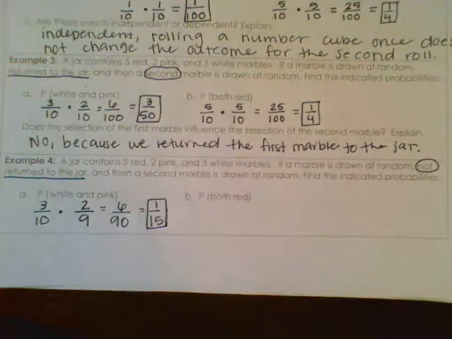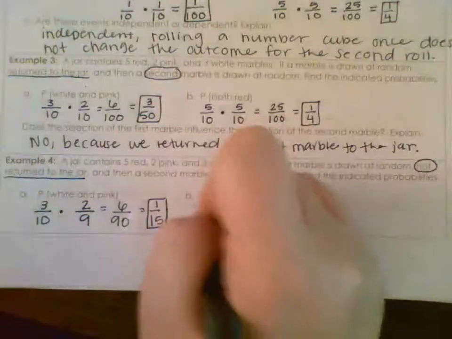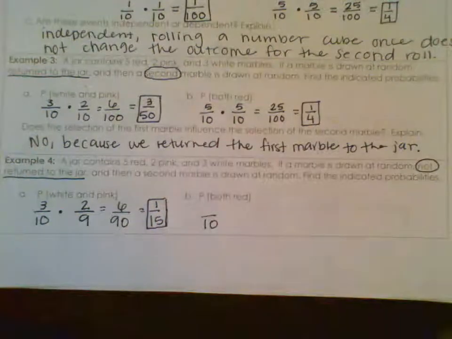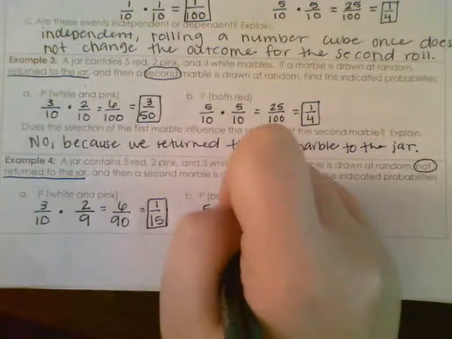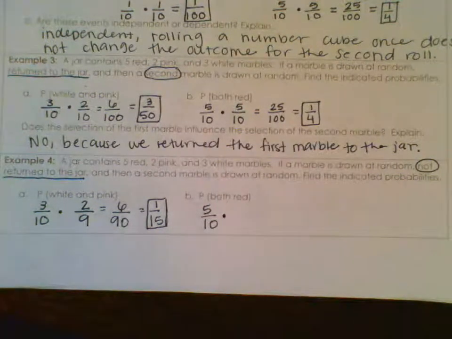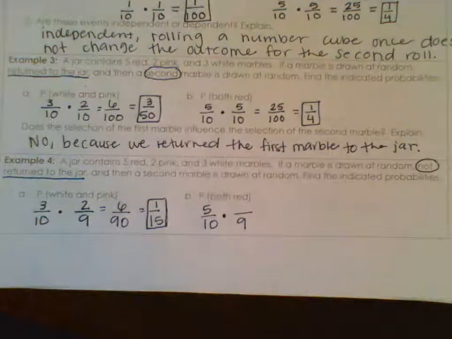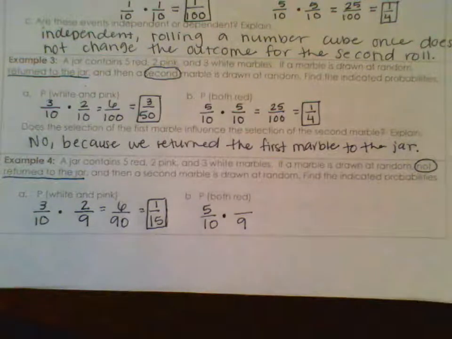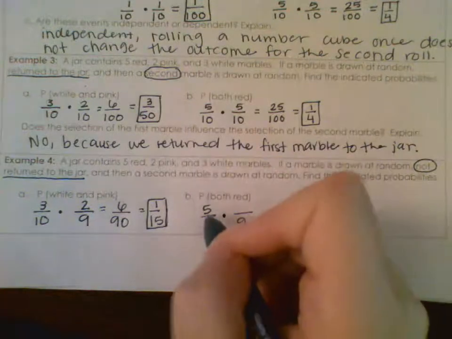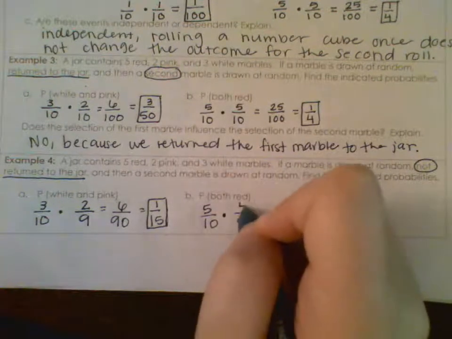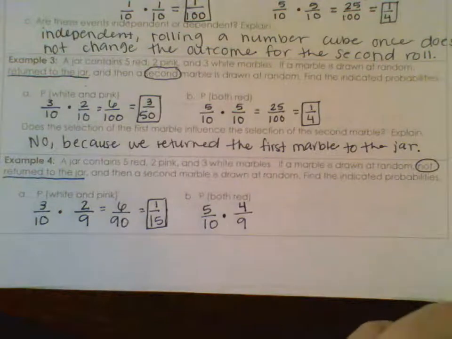Here we go. What's the probability that both marbles are red? So new problem. Go back to that original 10 denominator. How many red do we have? We have 5. Now we're taking that first red marble out, and we are not putting it back in the jar. That means we only have 9 marbles total in the jar. But if that one was red that we left out, how many red do we have for the second marble? We no longer have 5 red marbles. We took one of them out. Now we only have 4 red marbles.